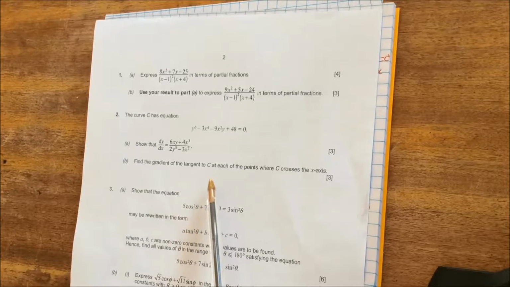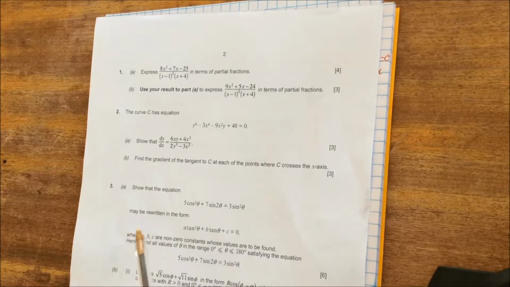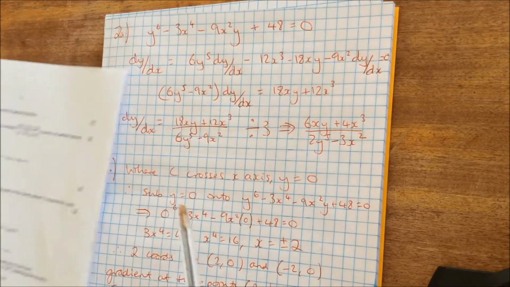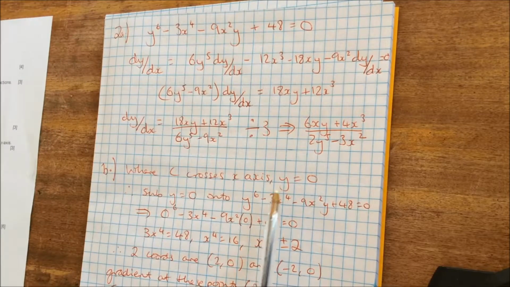Find the gradient of the tangent to C. Now, usually it gives us the coordinates. It doesn't on this one, but no biggie, because it's worth 3 marks, so we'll take that. Each of the points where C crosses the x-axis. Well, of course, when it crosses the x-axis, y is 0, so I'm going to substitute that in and find out my x-coordinates at the same point.